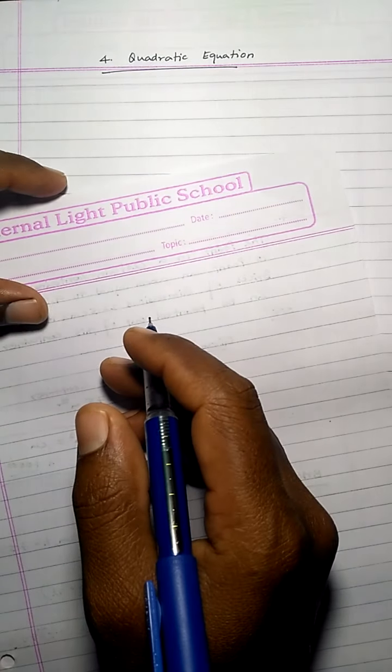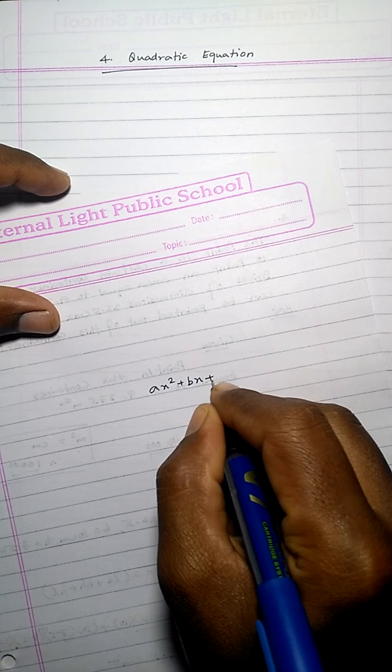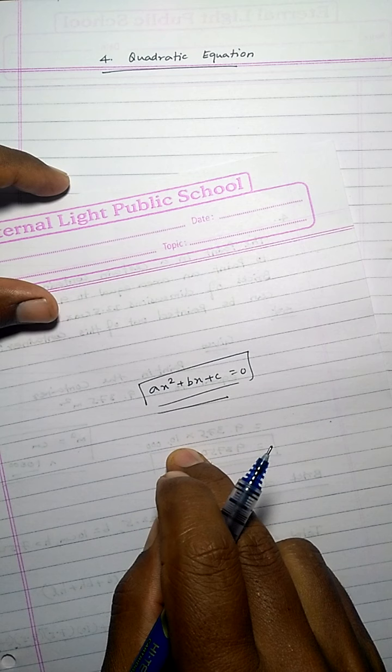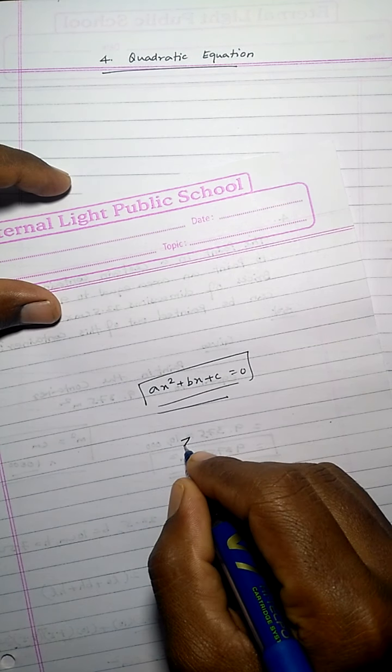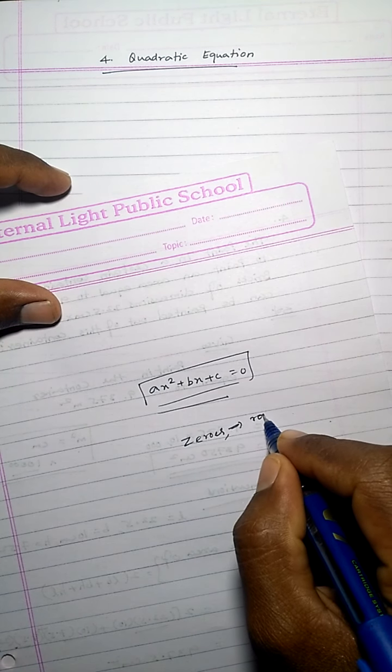Let's recall the polynomial chapter before going to this chapter. In the polynomial chapter we studied how to find the zeros. The quadratic polynomial standard form is ax square plus bx plus c equal to 0. In that chapter we said find the zeros, we called them zeros. In this chapter, we are using the word root.